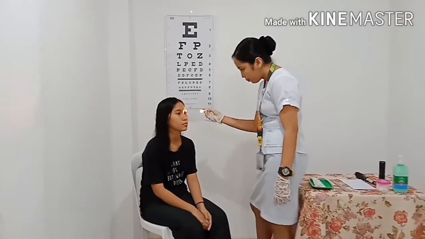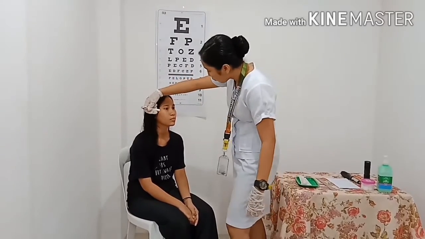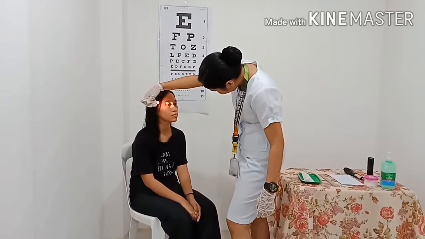Because if there is any shadow or darkness, it may indicate glaucoma. So, ma'am, will you please look straight forward? Then the other side. So, the anterior chamber transparency and depth of the client's eyes is normal, and there is no presence of shadow reflected by the pen light.